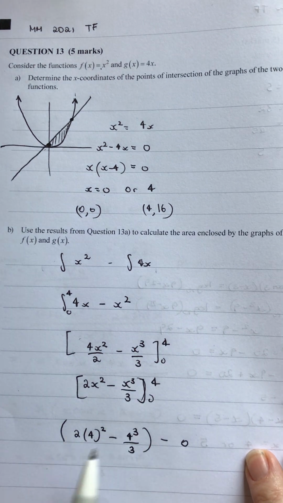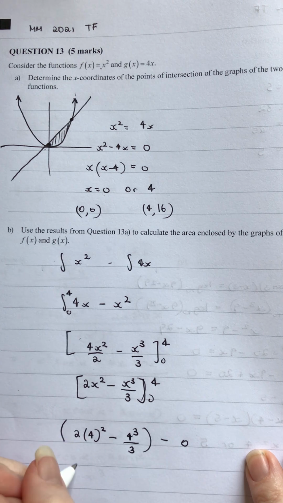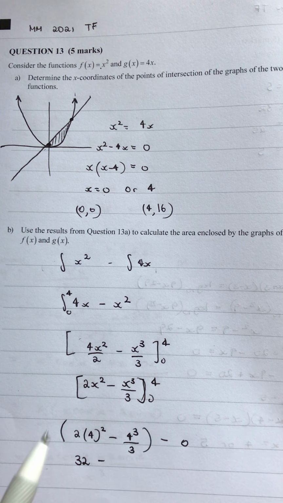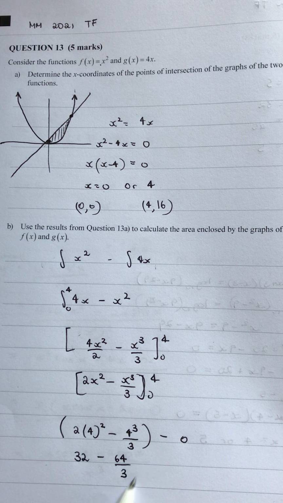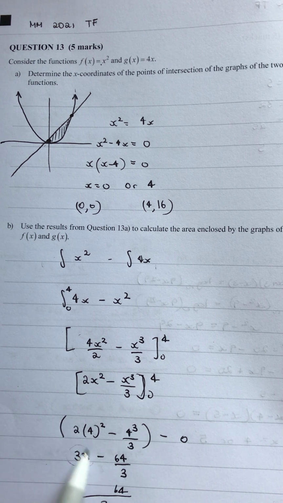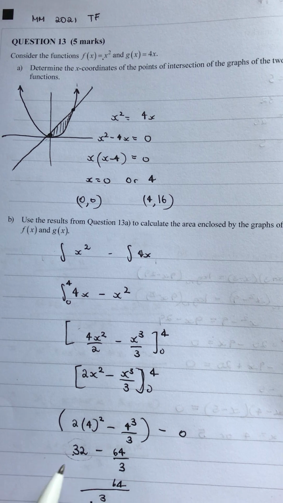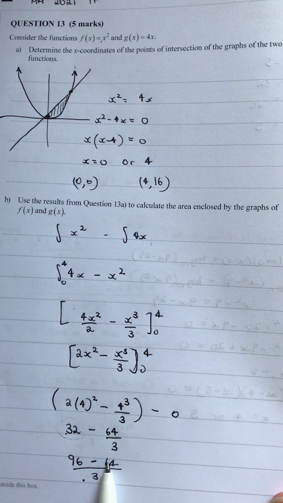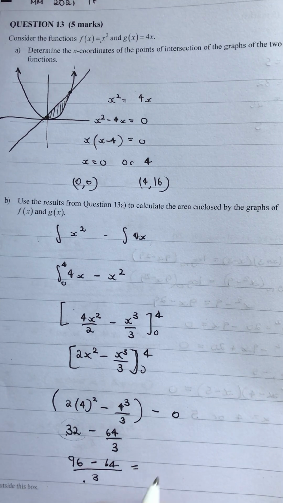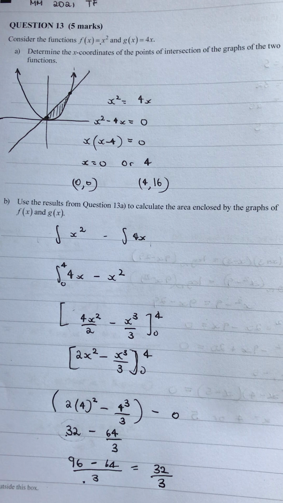So we're focusing on this part. 4 squared is 16. 2 lots of 16 gives us 32. Then we're taking away 4 cubed. Now 4 cubed is 64 over 3. Now, if you're not sure about fractions, one way to be able to do this is go, well, we want a denominator of 3 for both of them. So we want to multiply this 32 by 3 to be able to put it over 3 and still have 32. So when we times that by 3, we get 96. And we're doing 96 take away 64. That is going to give us 32 over 3 as our answer.